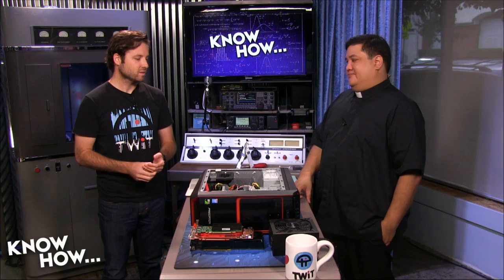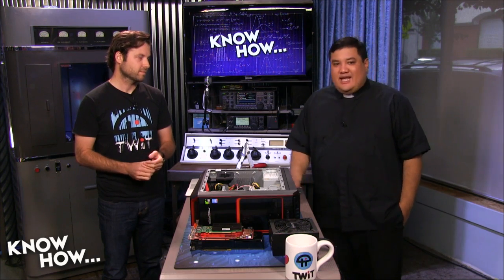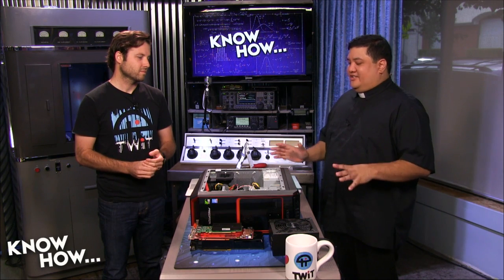Right. So I think what we concluded was that upgrading memory is good, but if you're looking for a performance system and you've already got 8 gigs, it's probably not the place to spend your money. So what's next for the best bang for buck? The next place we're looking for the bang for the buck is the video card.